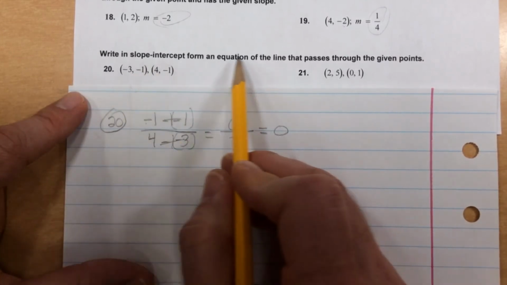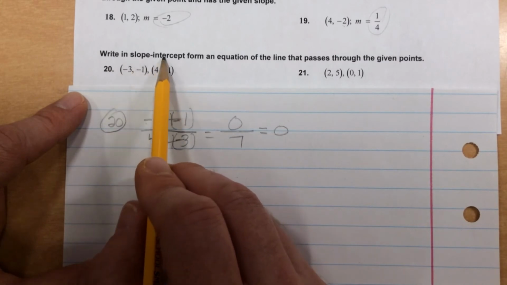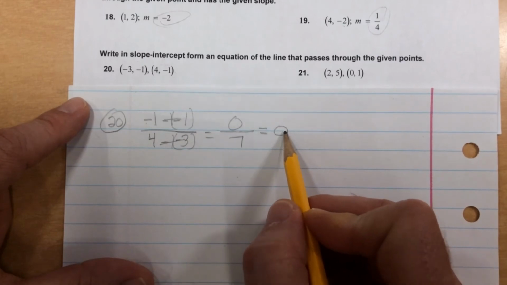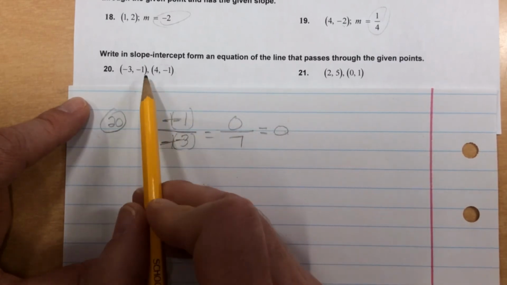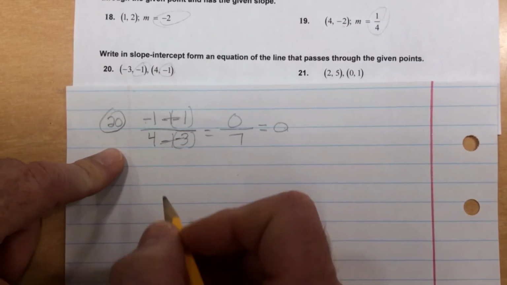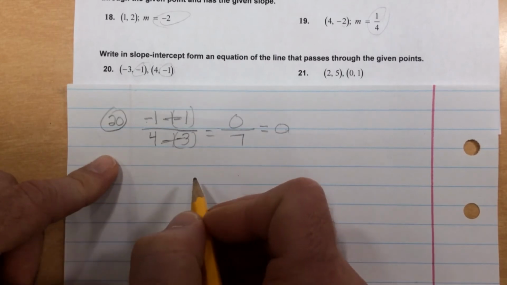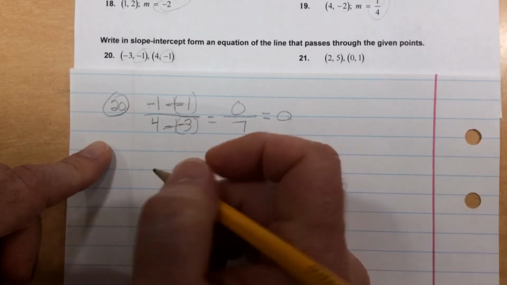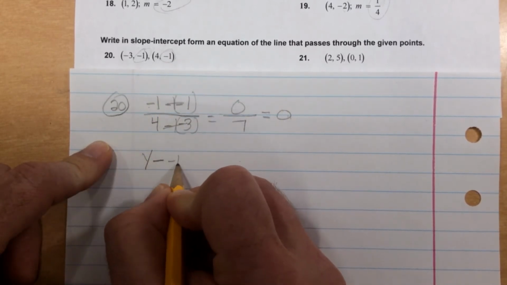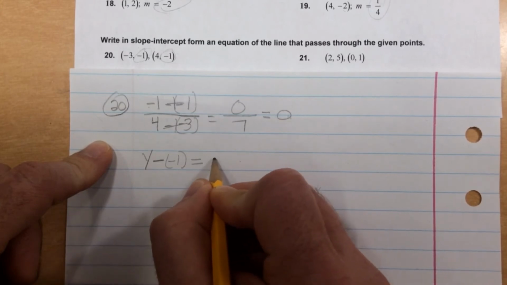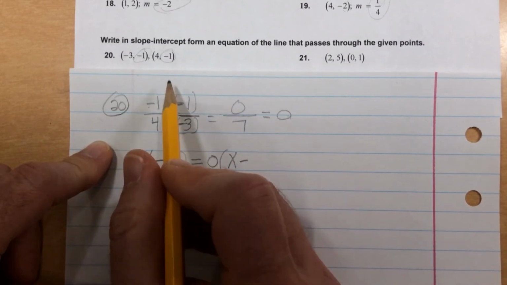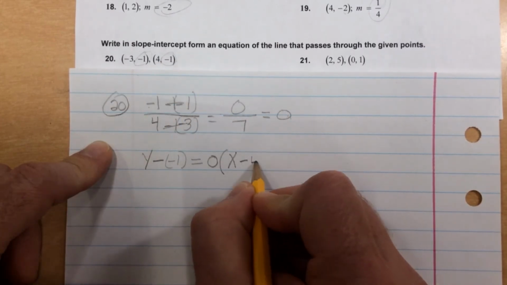But when we're writing it in slope-intercept form, a horizontal line, remember, is just going to pass through where y always is here. So let's start by writing it in point-slope form. We're supposed to write it in point-slope form first. So y minus y1, which would be -1, equals 0 times x minus an x1, or whatever I'm using here, is 4.